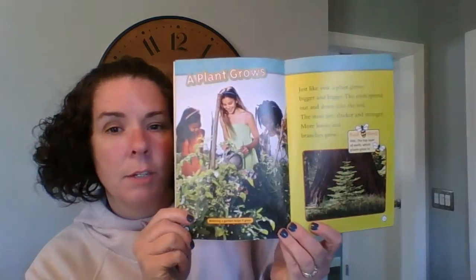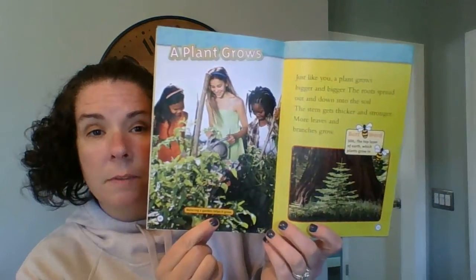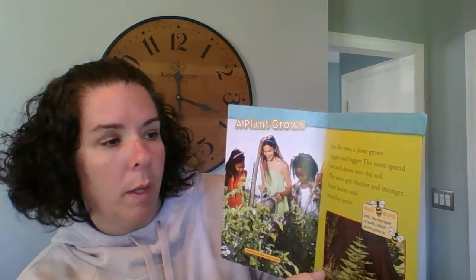A plant grows. Watering a garden helps it grow. Just like you, a plant grows bigger and bigger. The roots spread out and down into the soil. The stem gets thicker and stronger. More leaves and branches grow. Buzzword, soil, the top layer of earth which plants grow in.